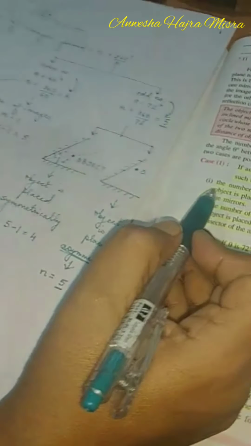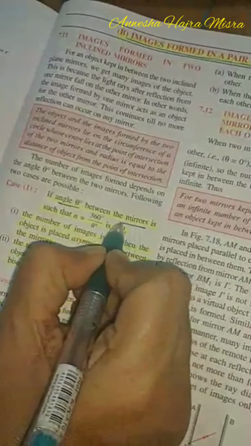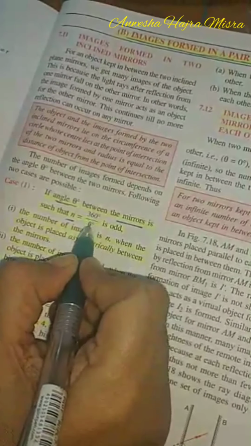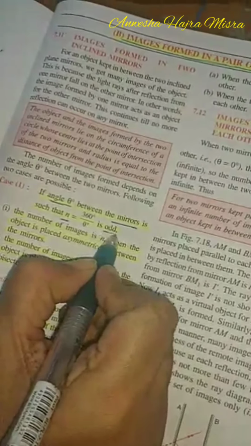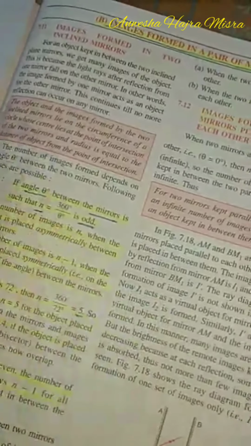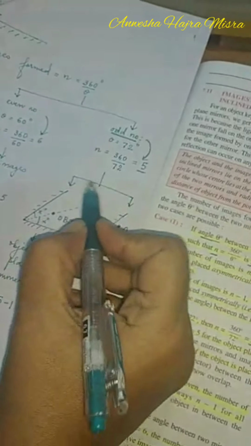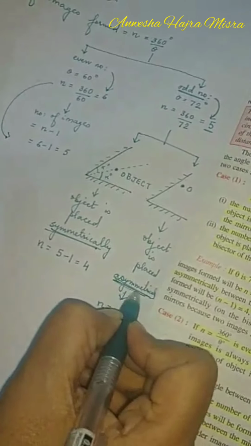Now come here. If theta be the angle between the two mirrors, number of images is 360 by theta. Now you can have an odd number. Now when there is an odd number, what did I tell you? There can be two cases, symmetrically and asymmetrically.